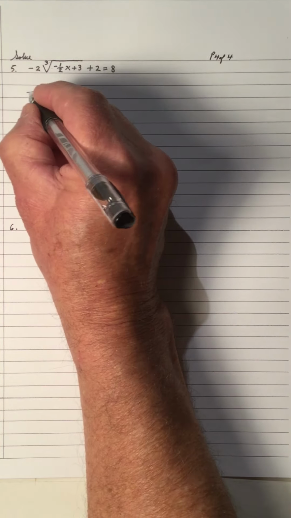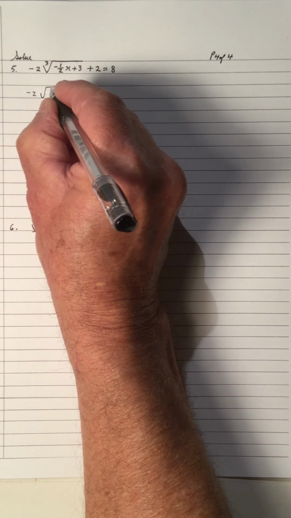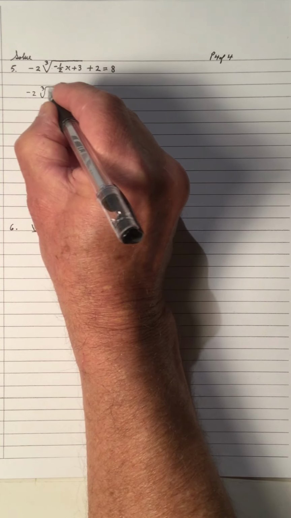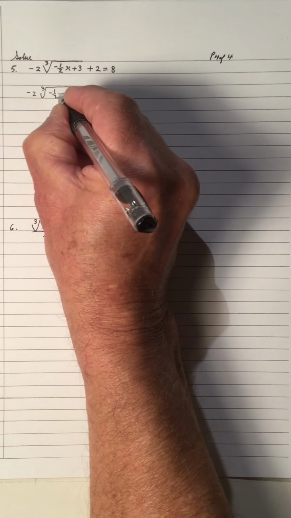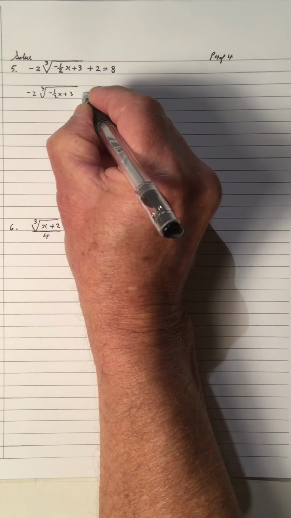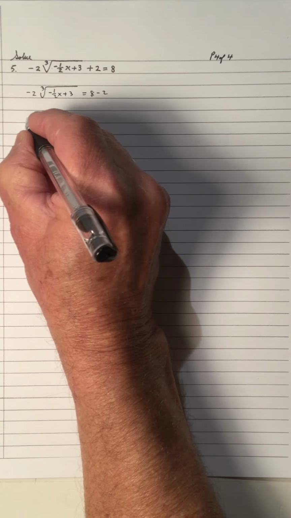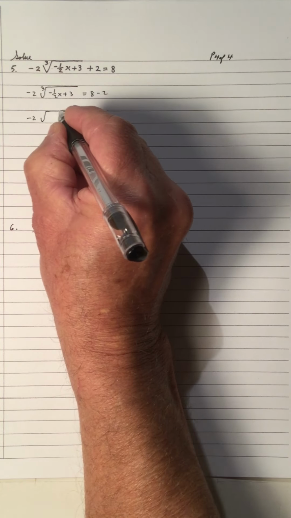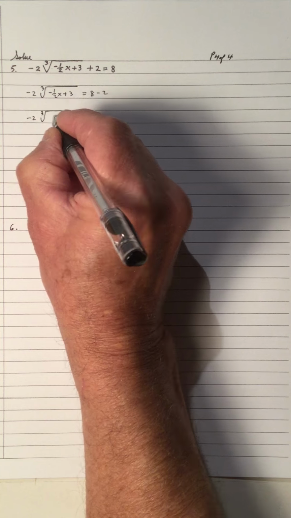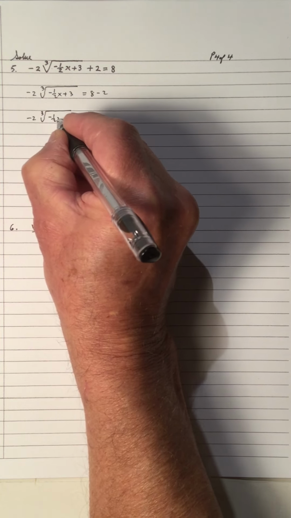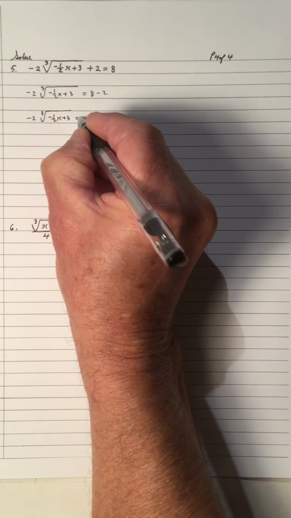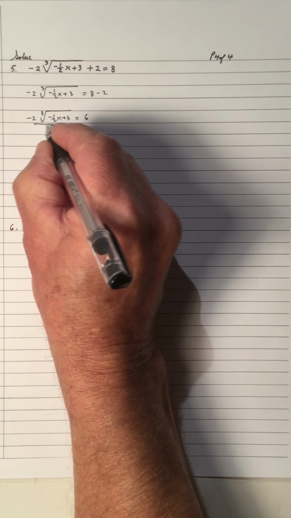So we get negative 2 cube root of negative a half x plus 3 equals 8 minus 2, negative 2 cube root of negative a half. So that's 6.